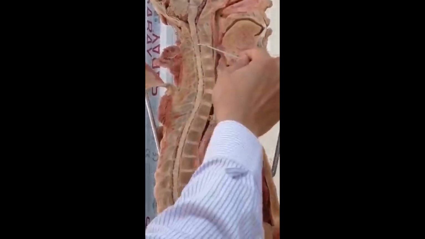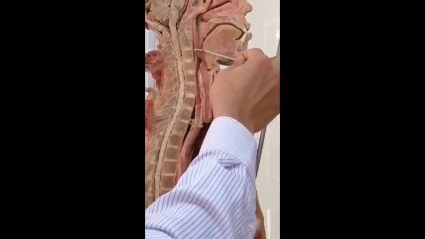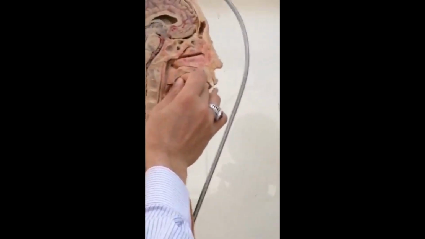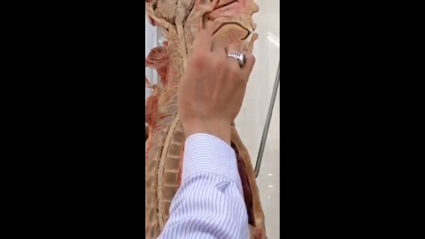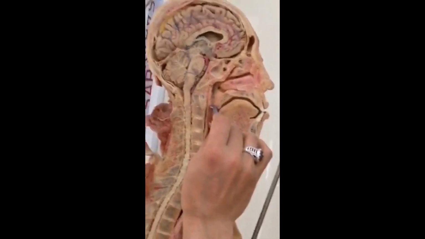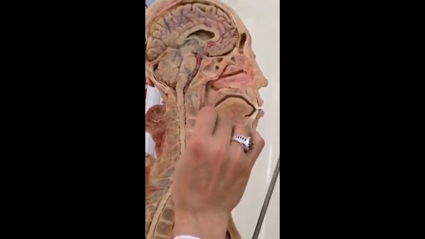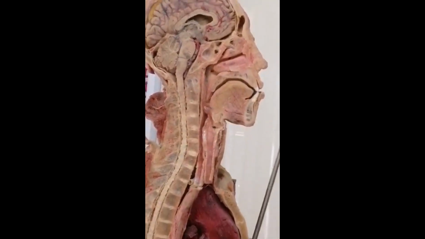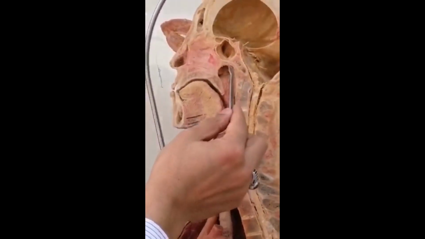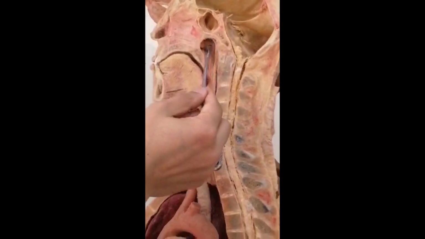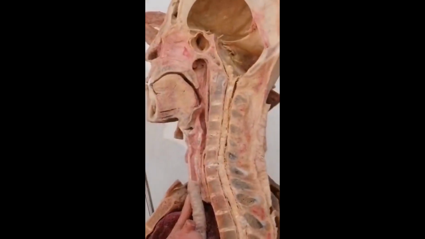Here above this, between the anterior surface of the epiglottis, with the valleculae here below, and the free edge of the soft palate above, this is the oropharynx. Above the soft palate until the base of the skull is the nasopharynx. You see, you took the nasopharynx with the lateral wall and the posterior wall. The lateral wall has these structures that we can see.